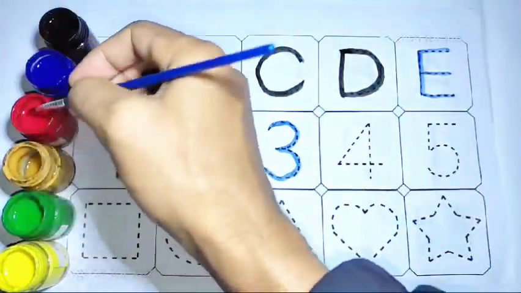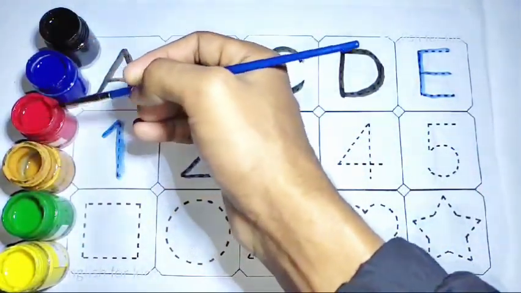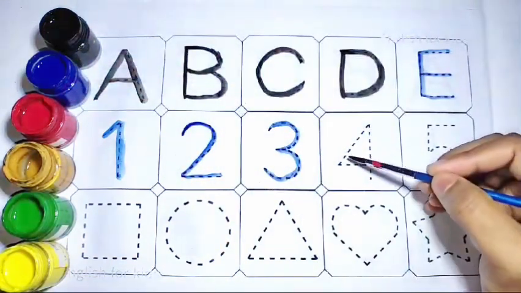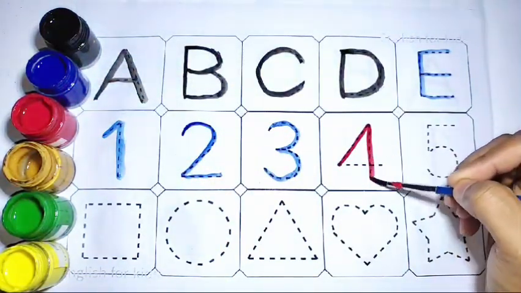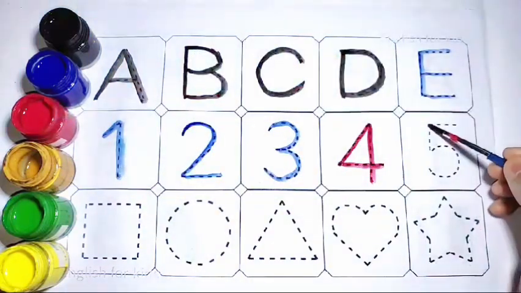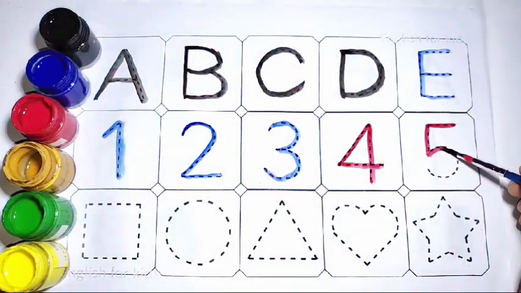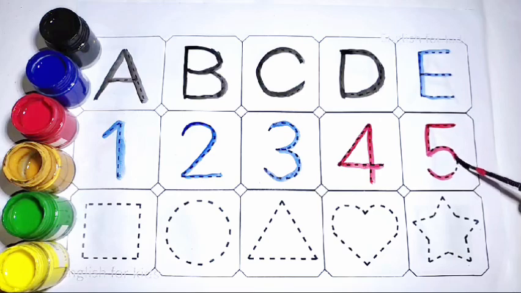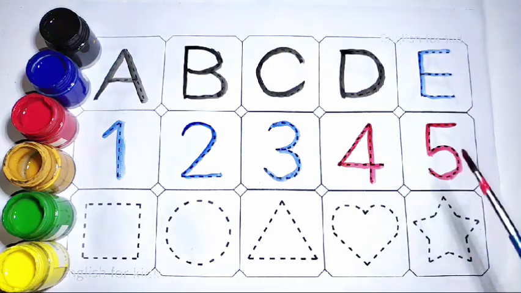Red color. Now we draw the number 4. The next one is 5. Kids, now we draw 2D shapes.